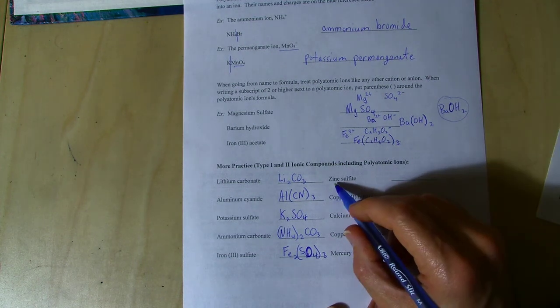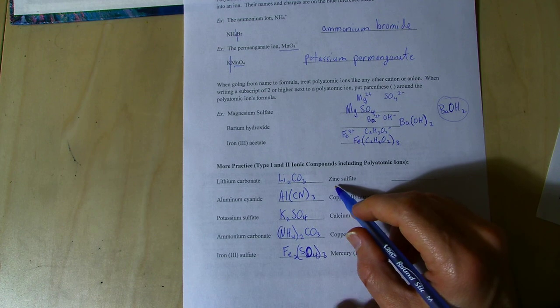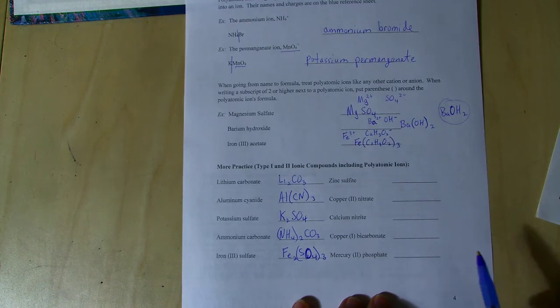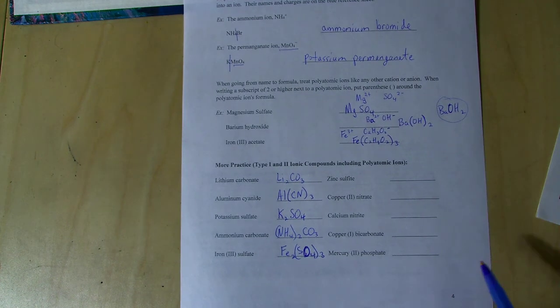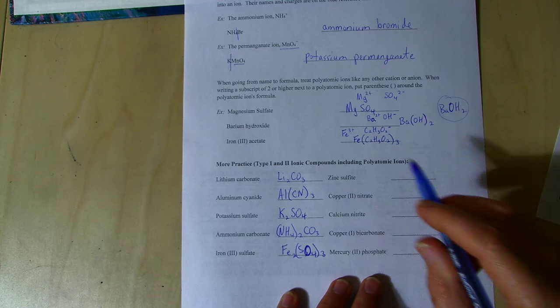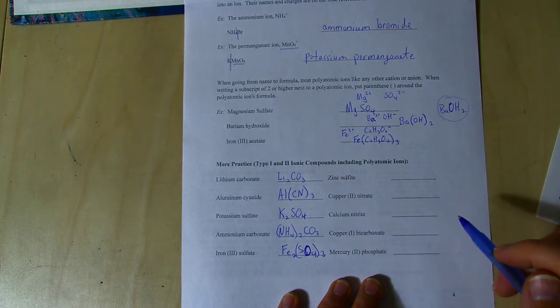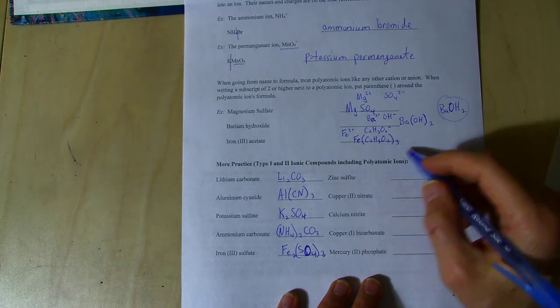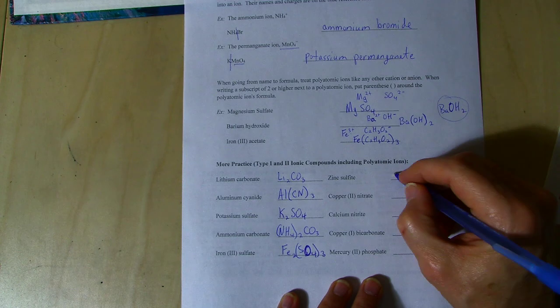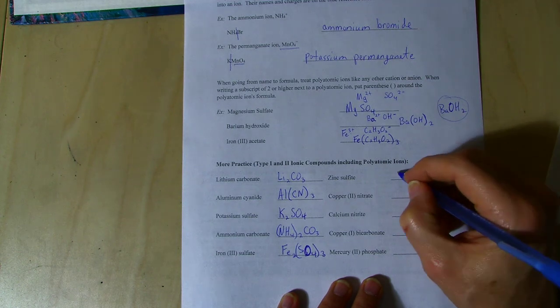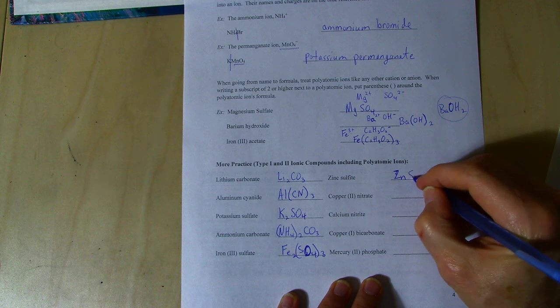Zinc is going to have a positive charge on there, so it's going to be a +2. There's no Roman numeral, notice that. So it's +2. Sulfite is SO3, 2-. So this is going to be zinc SO3.